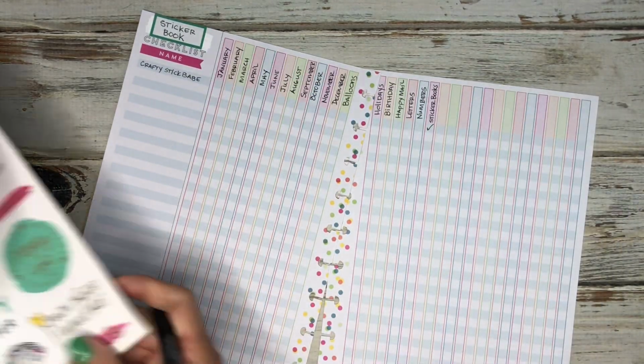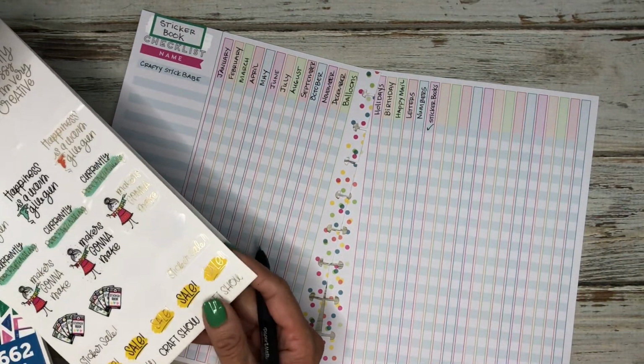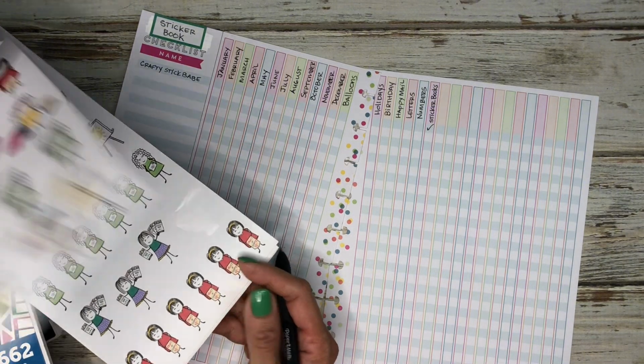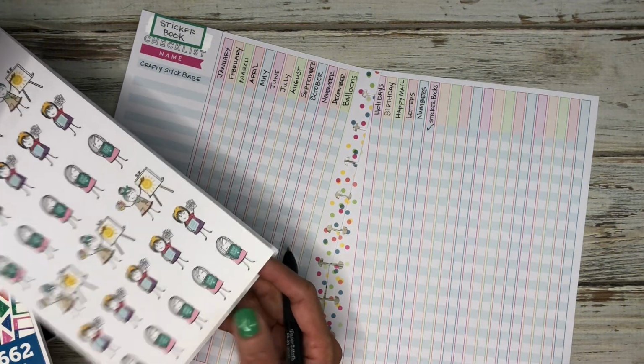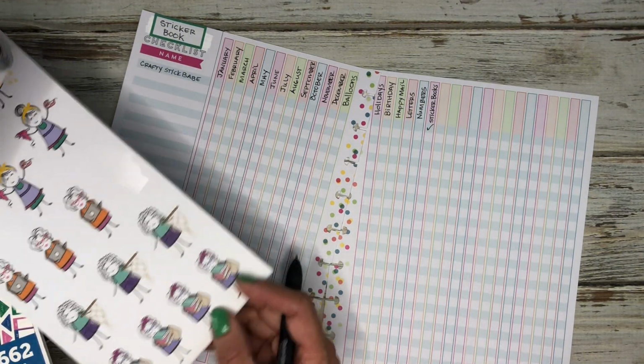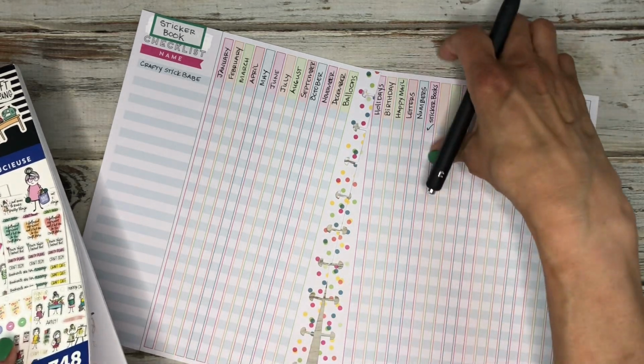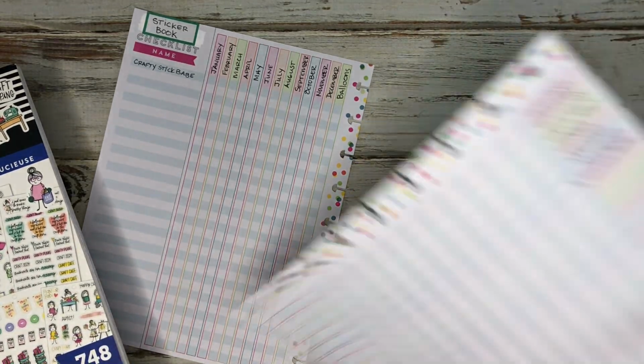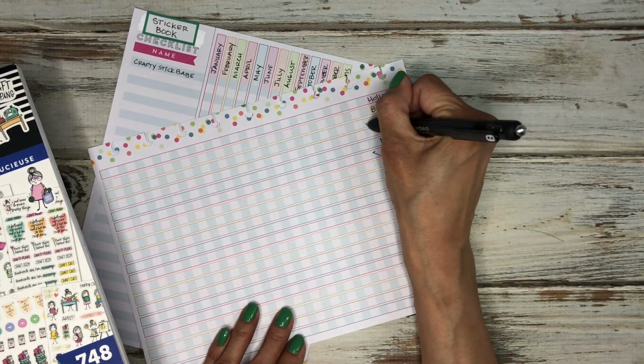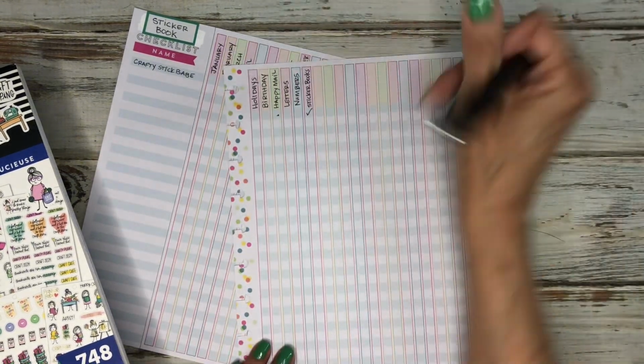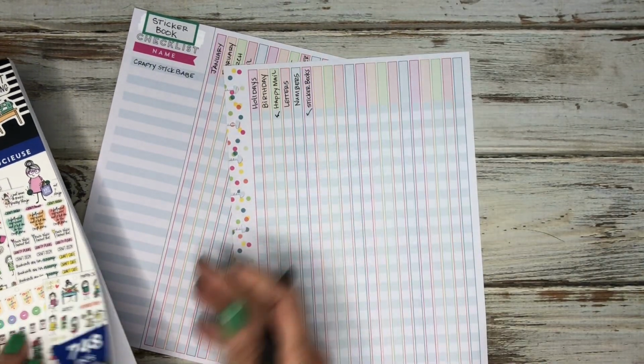Does it have balloons? I think it might. Let's see. It has shopping. So if you wanted something for shopping, it has Happy Mail. So it does have Happy Mail too. So let's put that here. It has Happy Mail. Oops, I keep wanting to turn it that way. I don't need to turn it to make the check. So we'll do Happy Mail.